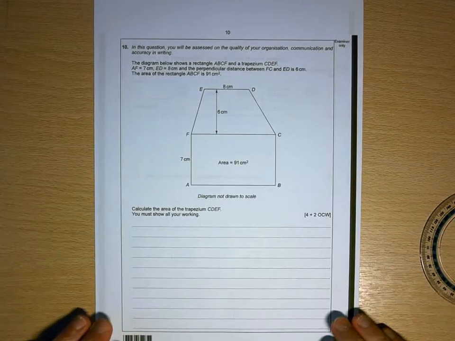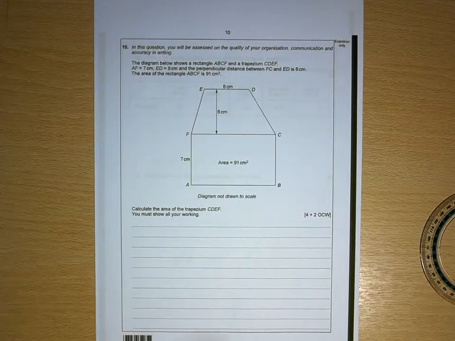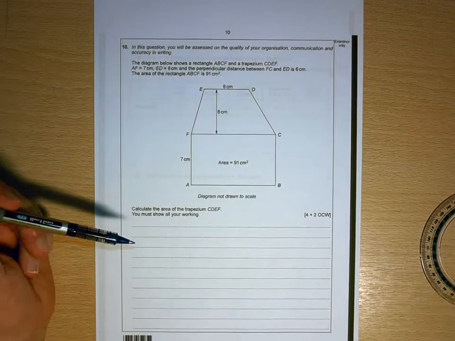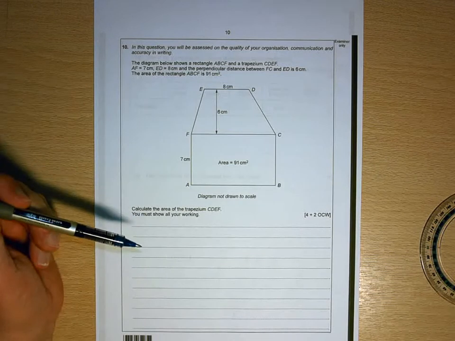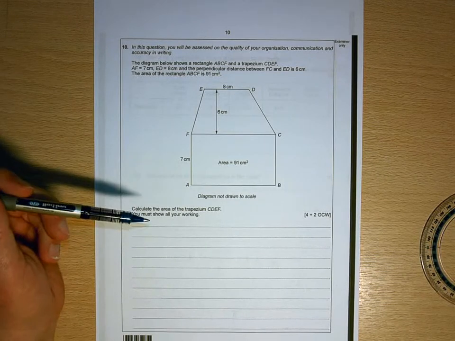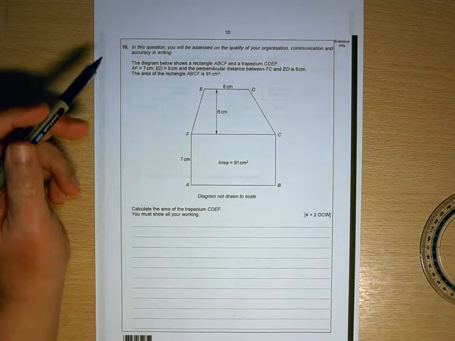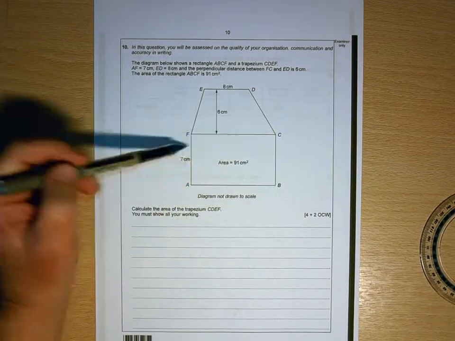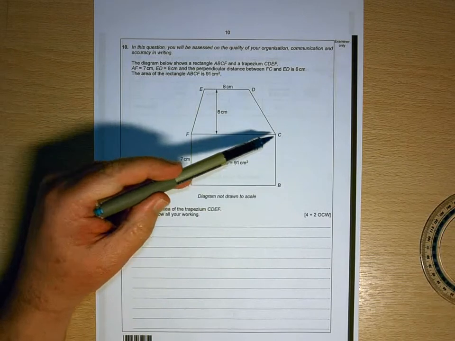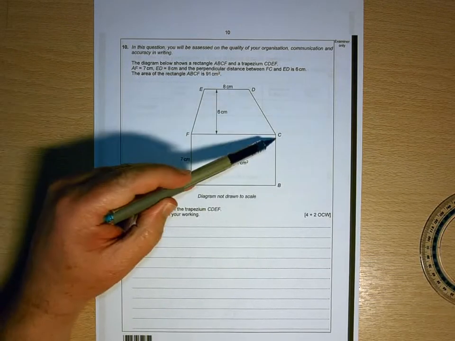Question 10, so this is the OCW question. That means we're not going to write an essay, we're just going to be careful explaining our steps and also careful with the units.